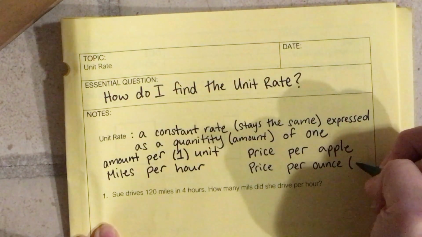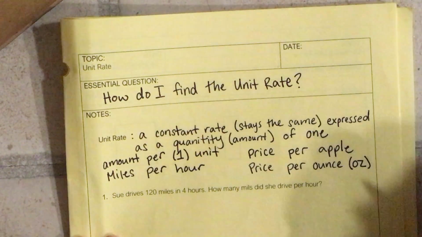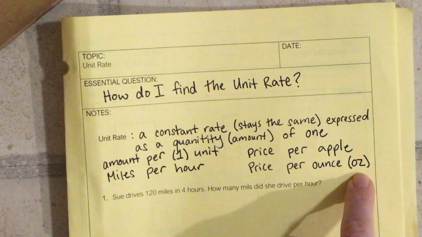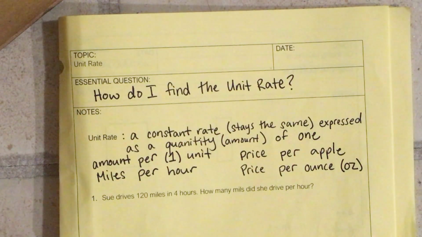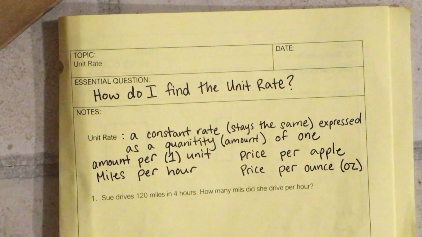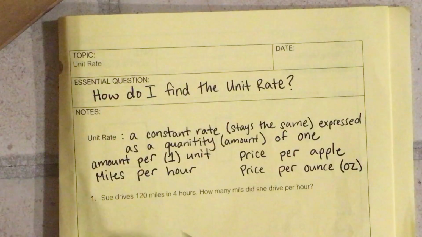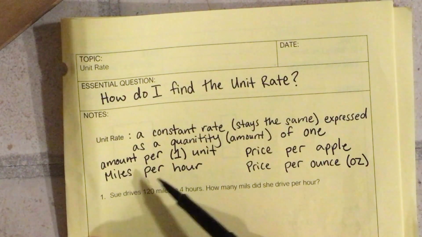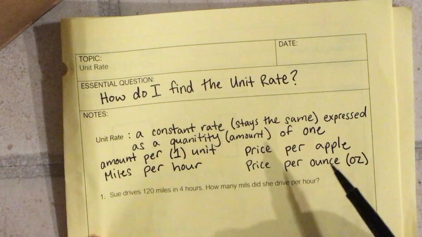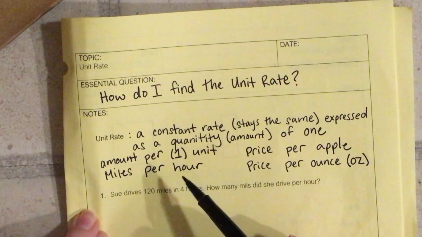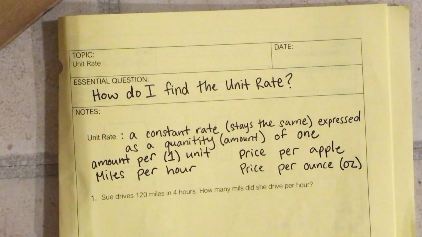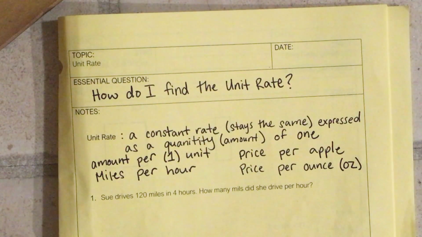By the way, ounce, oddly enough, is shorthand is OZ. So ounce is OZ. If you see that, that's what that means. So when we're trying to find the unit rate, we are trying to find what is the amount per unit. Per whatever that unit is. Are we measuring in ounces? Are we talking about apples? Are we talking about how many hours? Are we talking about how many minutes? We're looking at all of those things to find this unit rate.